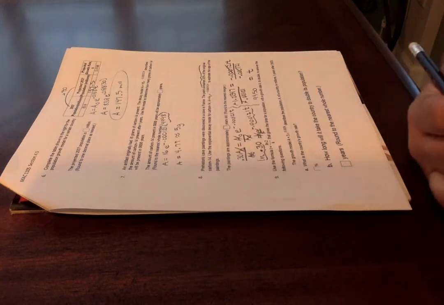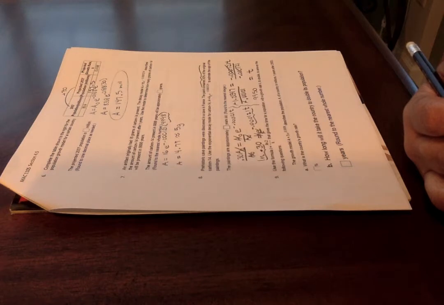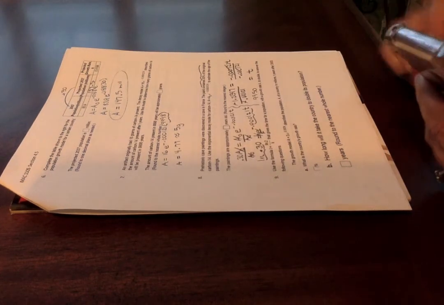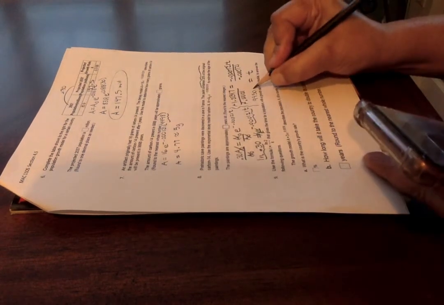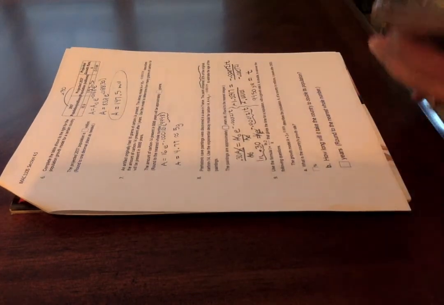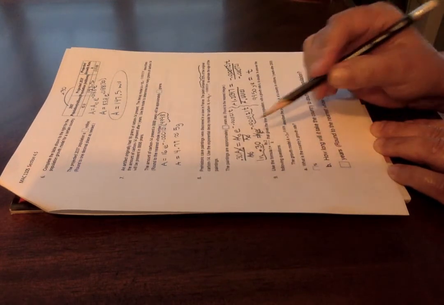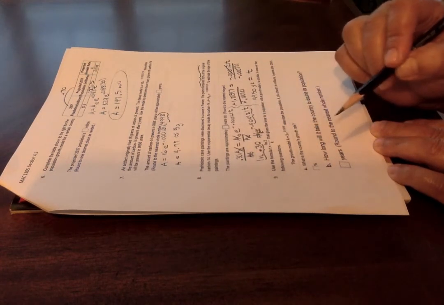Again it says round to the nearest integer for this one, so this was 9,950.1, so that would be the nearest integer, and that is in years. At 9,950 years later, there's only 30% of the original carbon left.